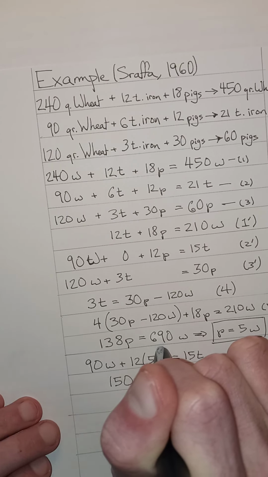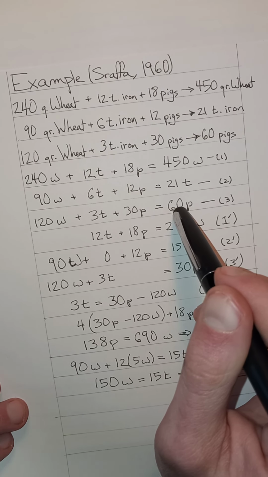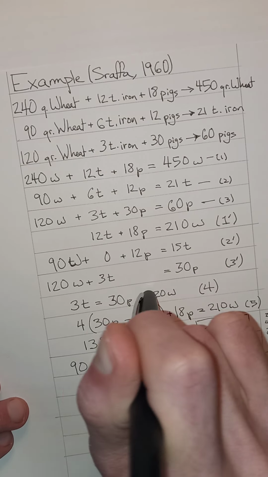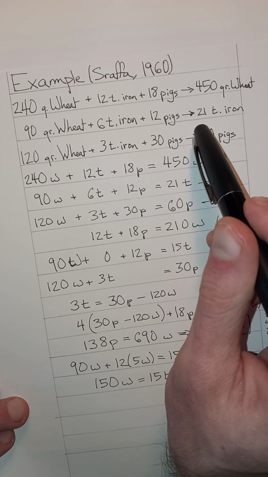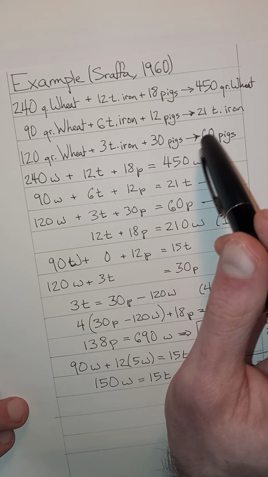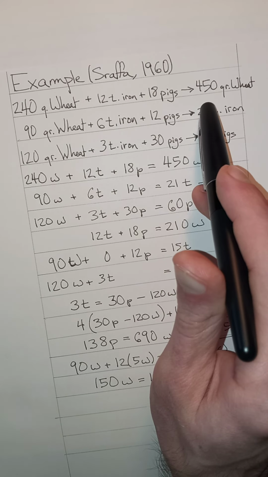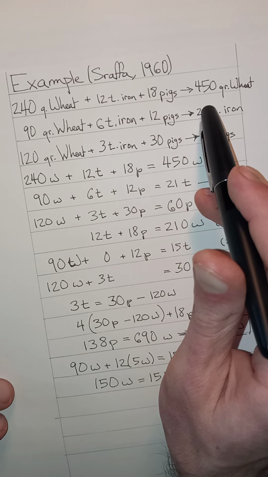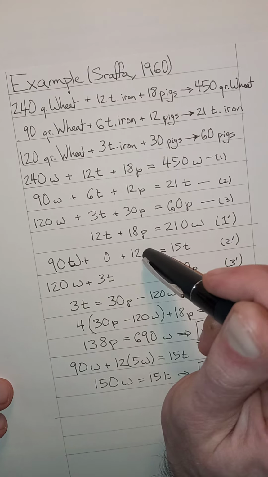The more realistic situation is that there's a surplus. We don't know how many pigs are going to be needed each year, so we need at least 60 pigs, sometimes more. Likewise, we don't know how much tonnage of iron is going to be needed for inputs, so we just try to make more than what's needed. And when you do this, well, Sraffa does this in the rest of his book, you end up introducing a surplus, and that's equivalent to introducing a rate of profit.